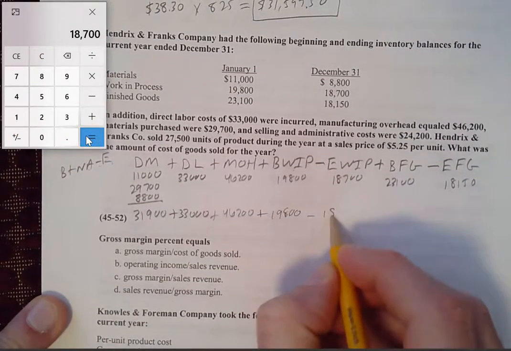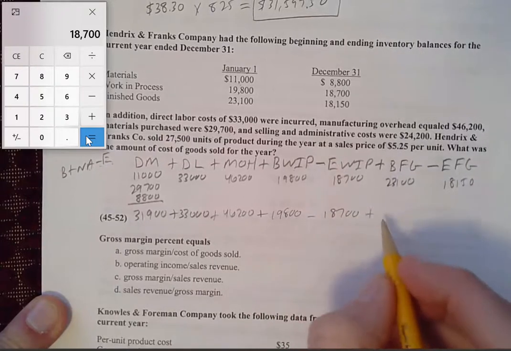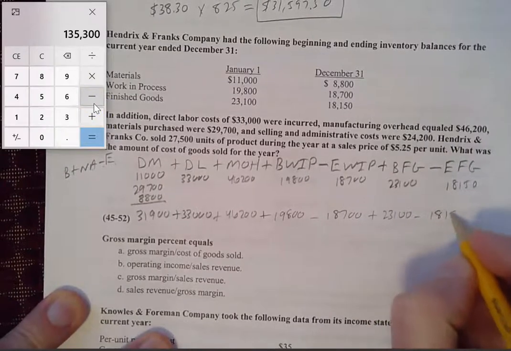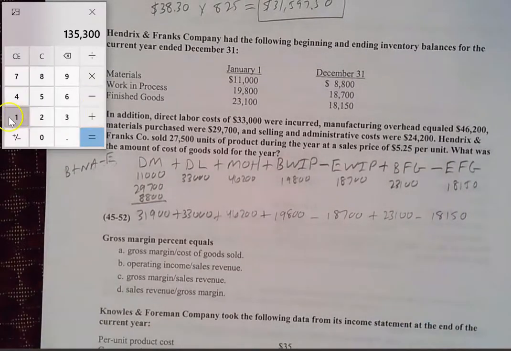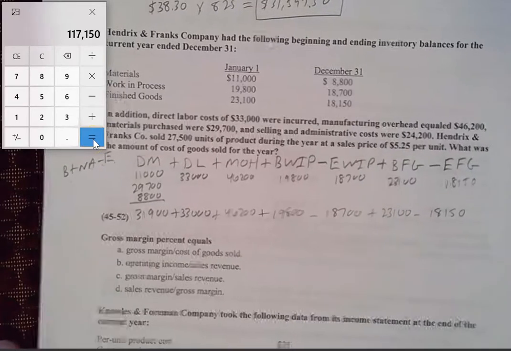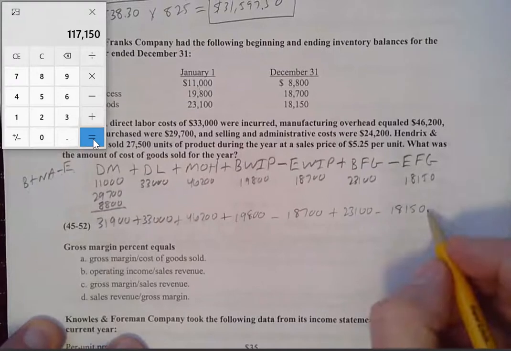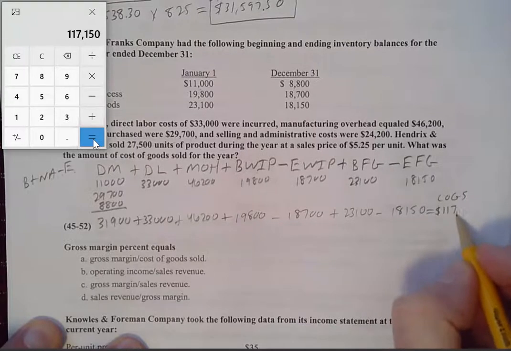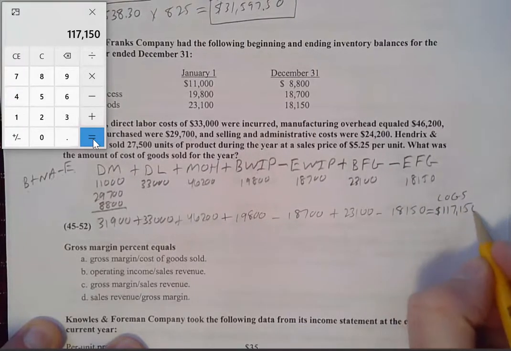Then plus 23,100 for finished goods, and then minus 18,150. So our cost of goods sold is 117,150.